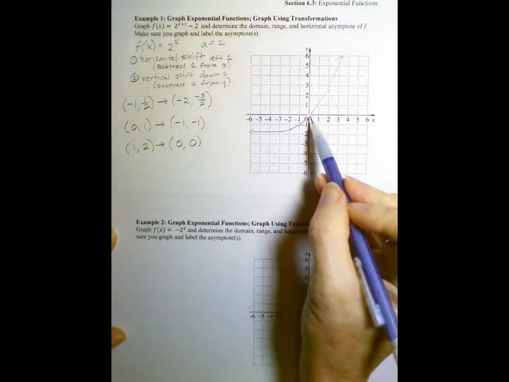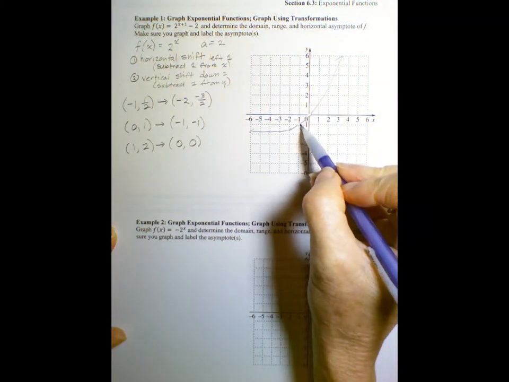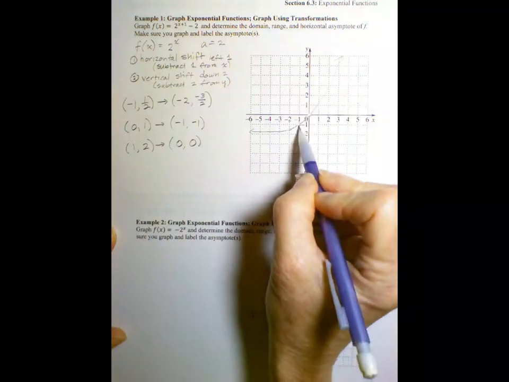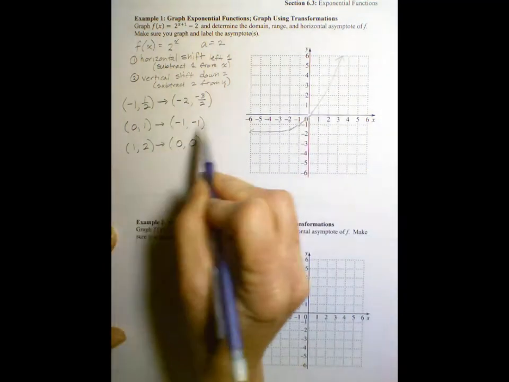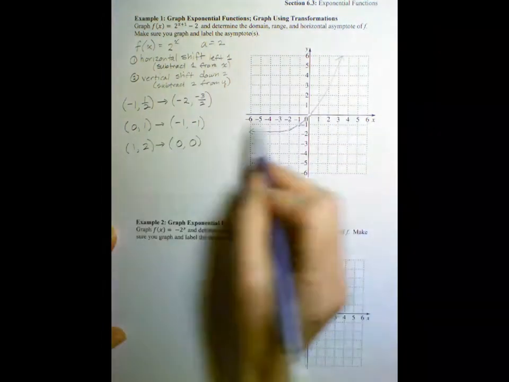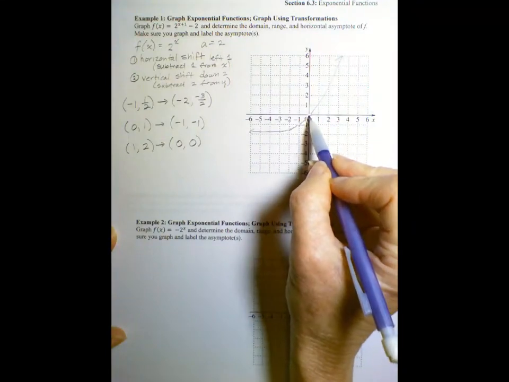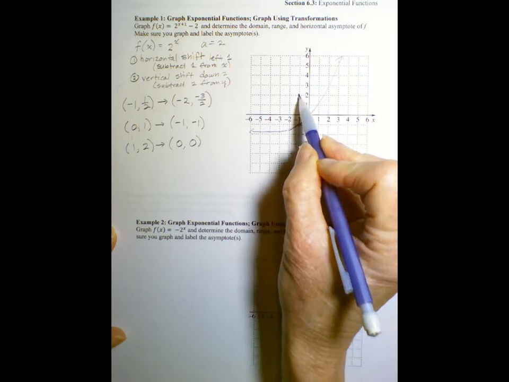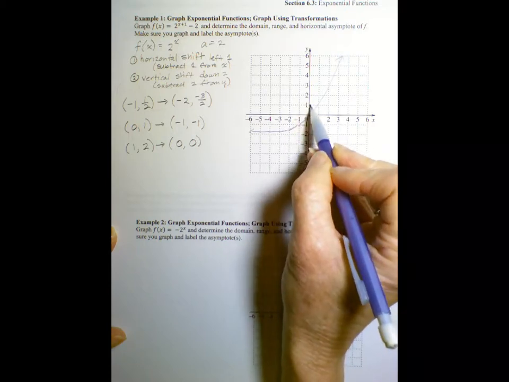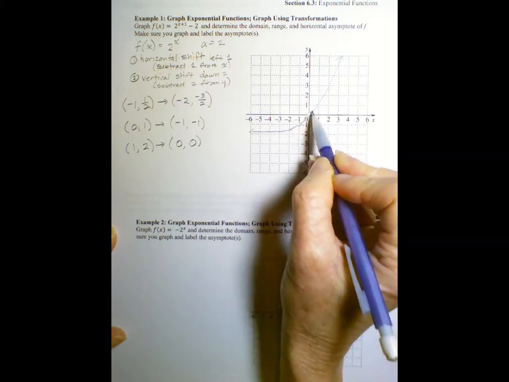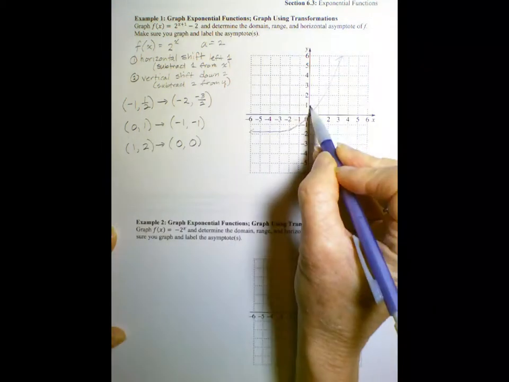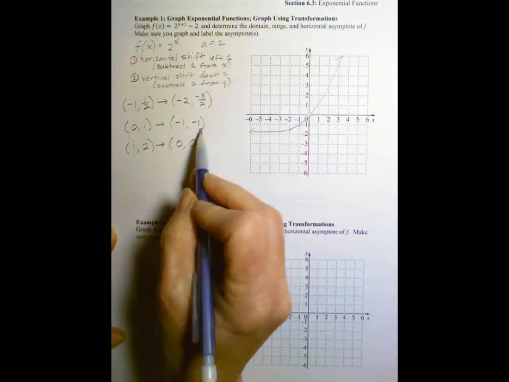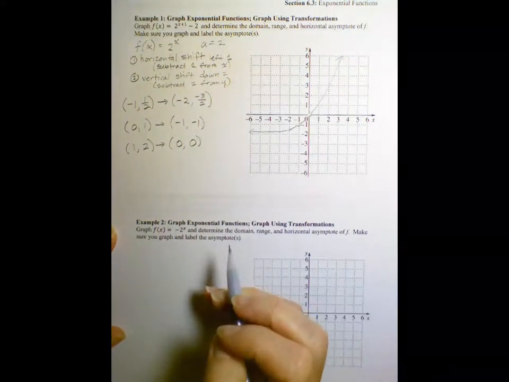Notice that the original point was at 0, 1 originally, here, right? So this point has gone left 1, down 2. So originally at 0, 1, left 1, down 2, we're at negative 1, negative 1. The other 2 points have done the same thing.